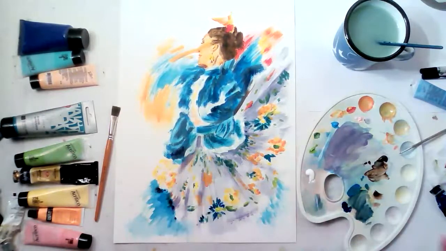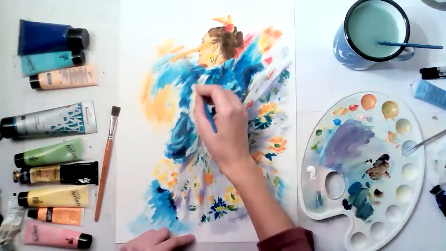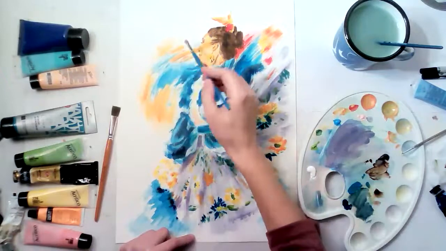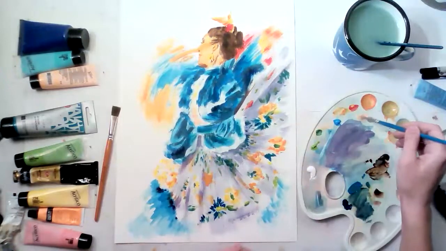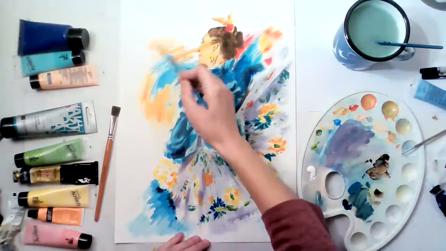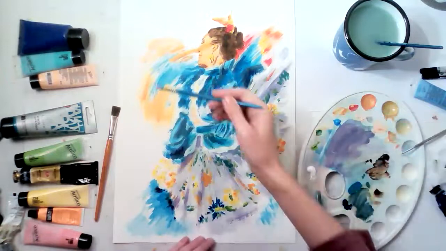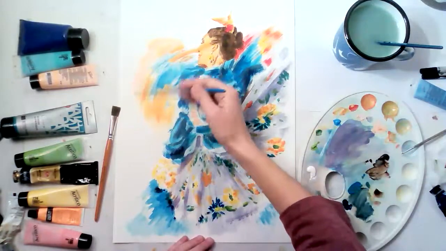And let's say all around, it's your choice how much of the background you do. So here, let's say I want the advice. It depends how big your paper is, how you feel. You leave it more empty.